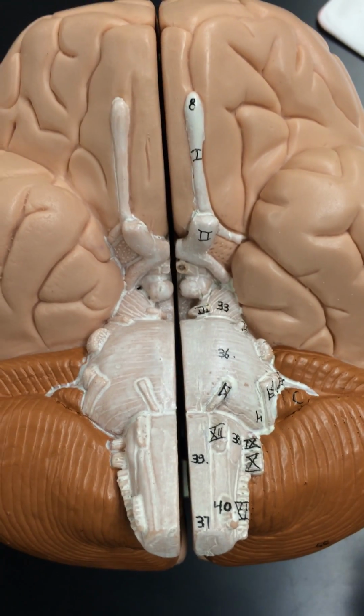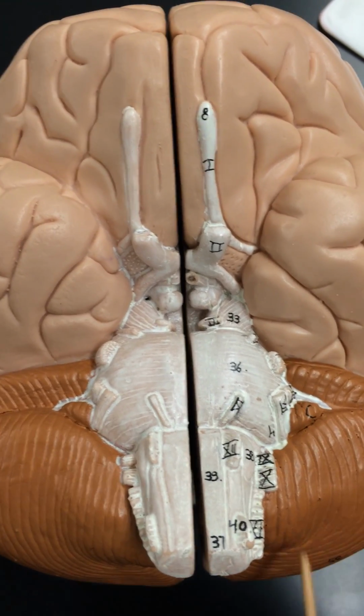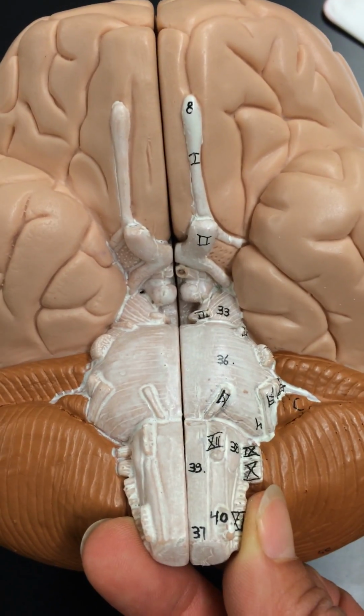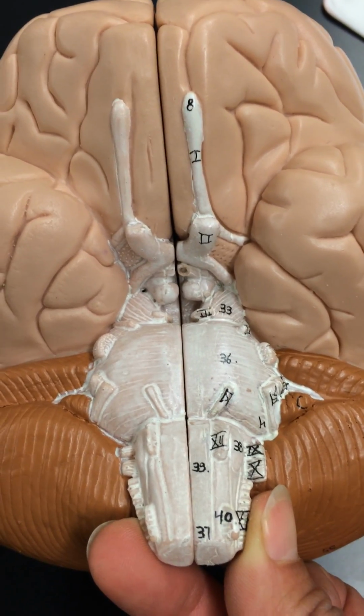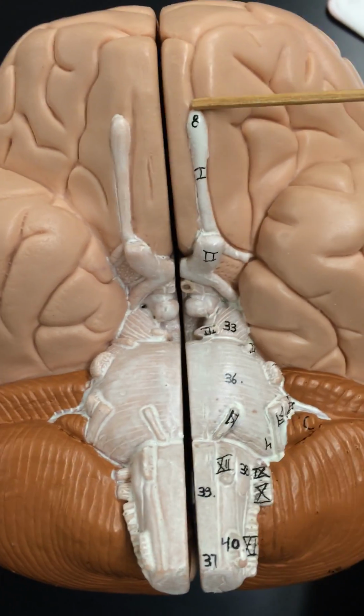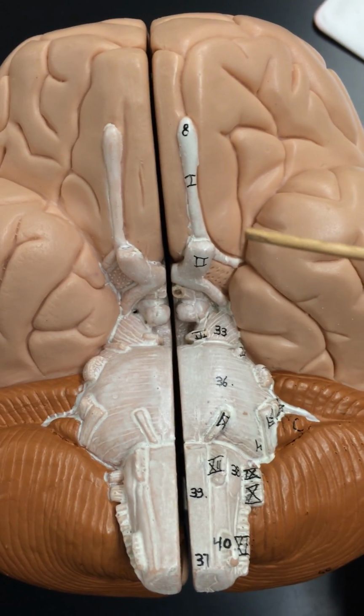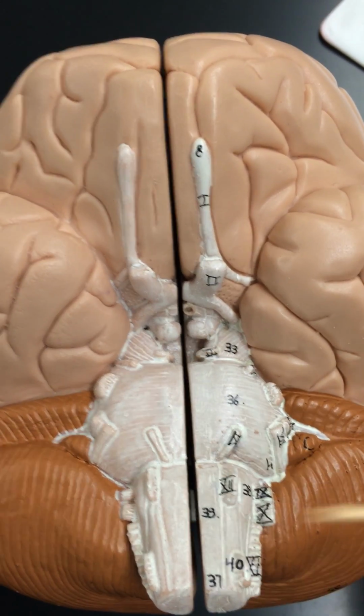So here's the inferior aspect of the brain. We're going to go through the cranial nerves and maybe some other structures as well. The cranial nerves are numbered in Roman numerals, and they run rostrally towards the caudal region of the brain, and they're paired, so there's two of each of them.